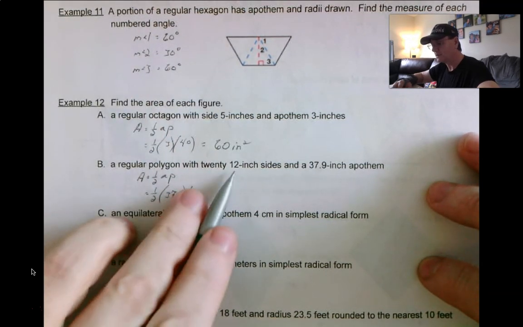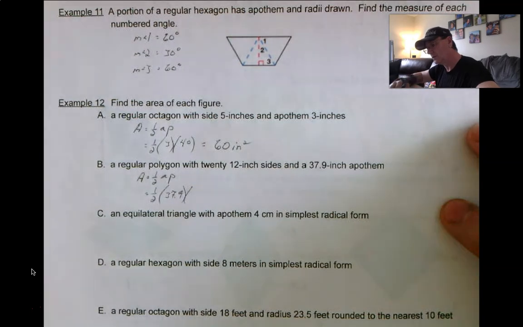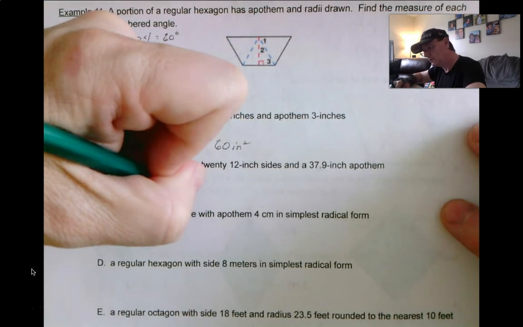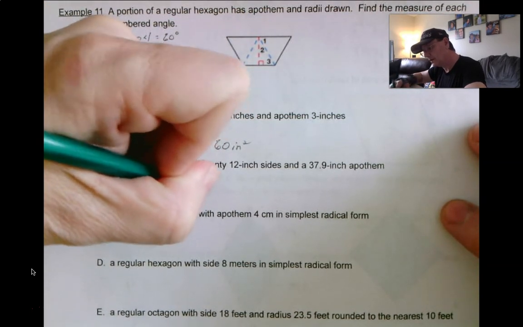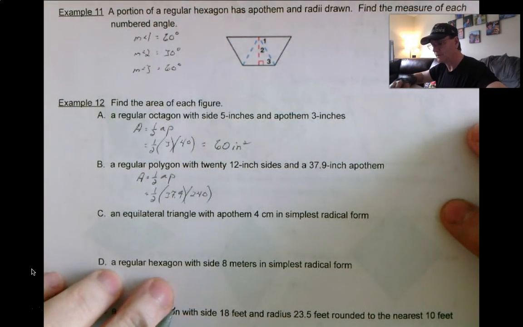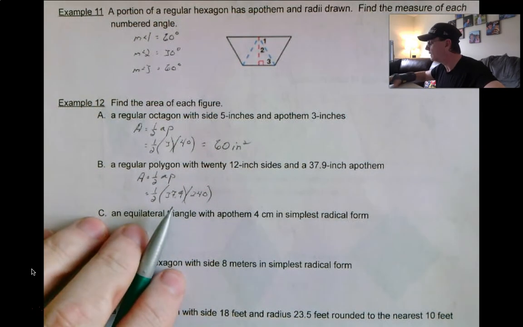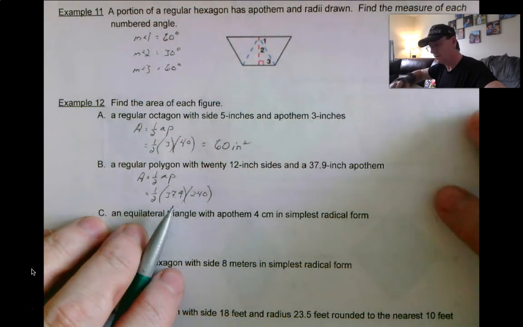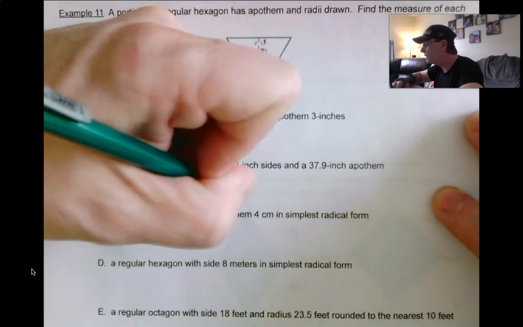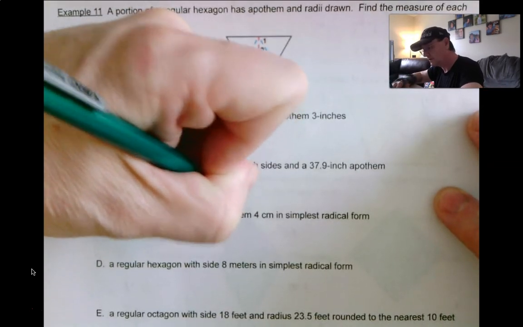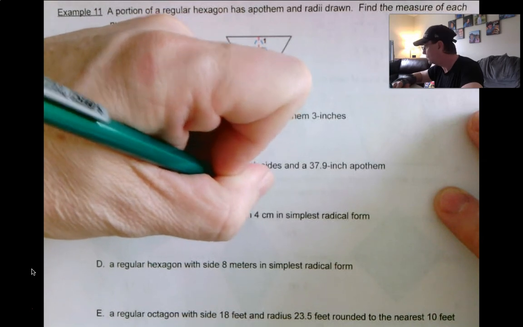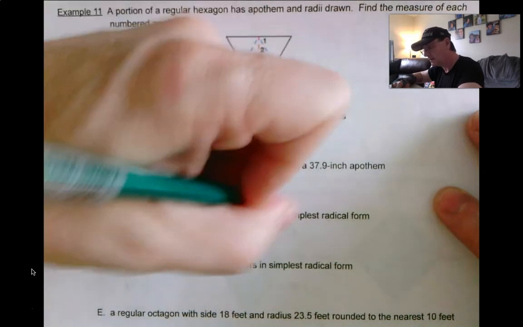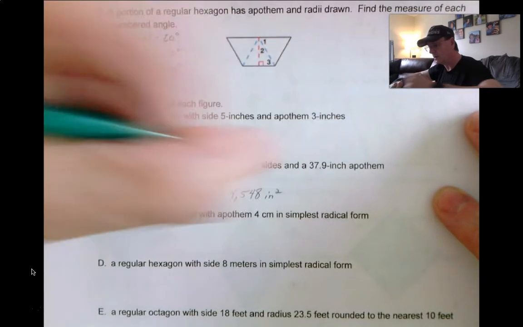And the perimeter is 20 times 12, 240. Half of 240 is 120. 120 times 37.9, and we get 4,548 inches squared.